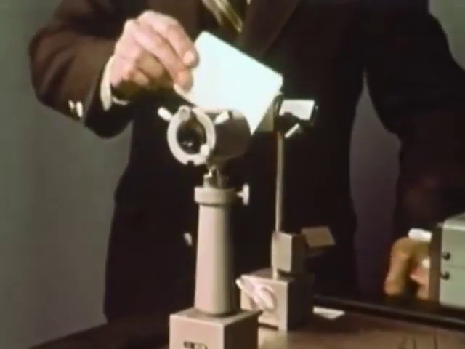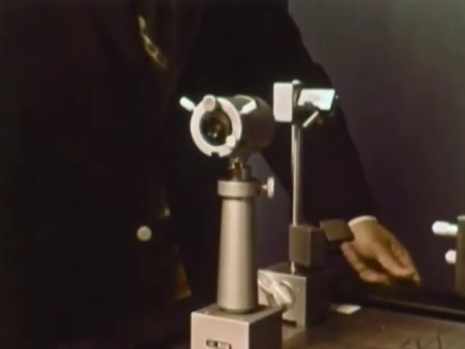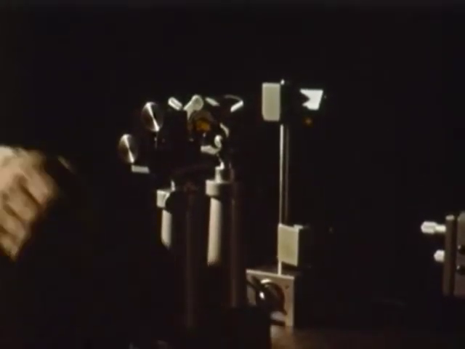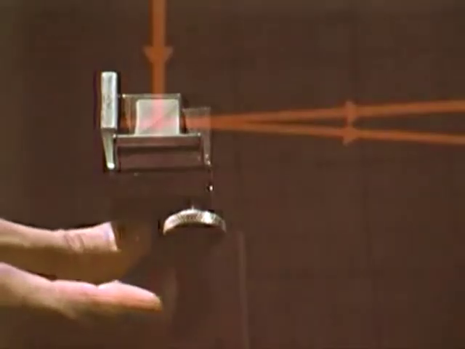Here is another demonstration using laser light. A partially silvered mirror allows half of the light to pass through while the rest is reflected. Where the two beams of light cross, we will place a film. Notice the camera has no lens. It is simply a film holder. This will be the path of the light.